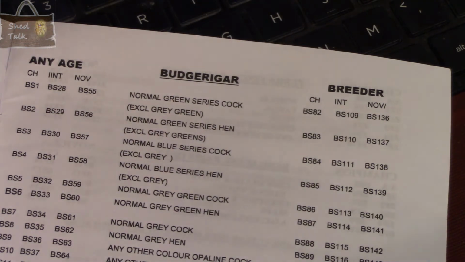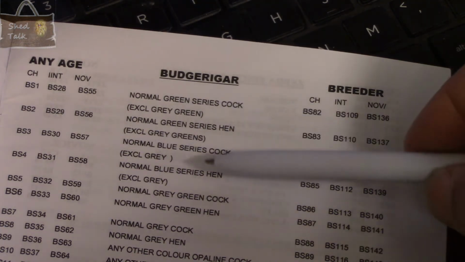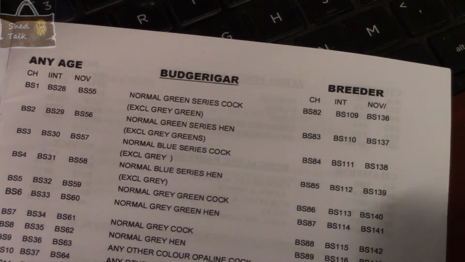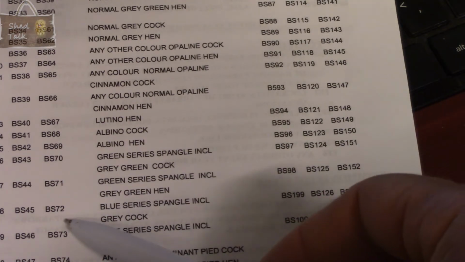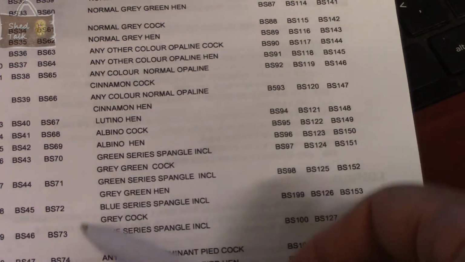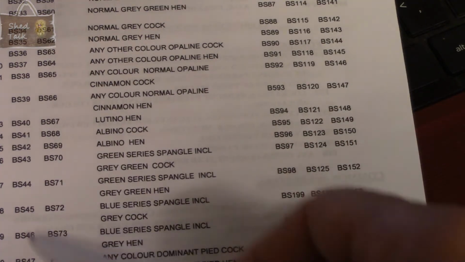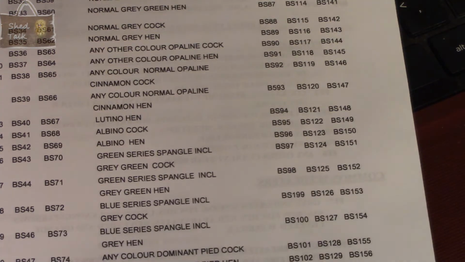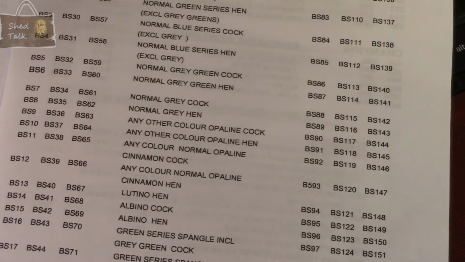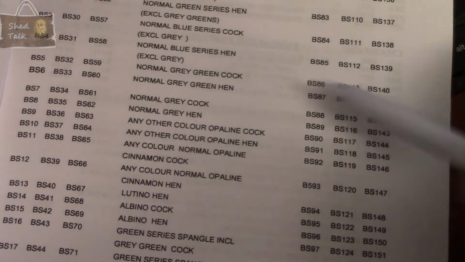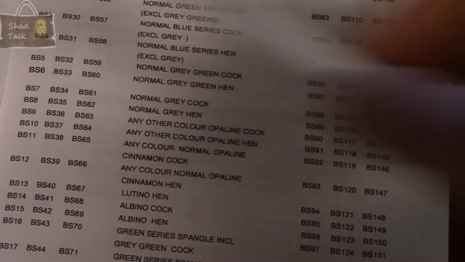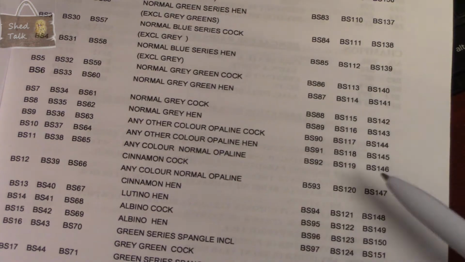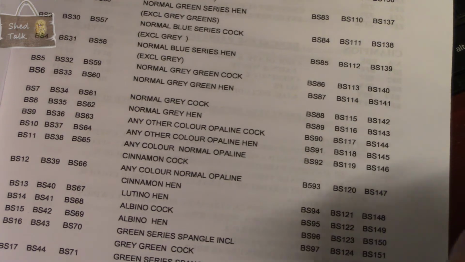So that's the number that you're looking for. If you're a novice, you're only going to be entering birds that run down the novice side of breeder, or down the novice side of any age. The classes, whether it be a normal green series, a normal blue series, a green series spangle, etc., may differ, and the numbers for the class will almost certainly differ. So you can't just say, I've got a grey-green or a grey bird that I'm going to enter in the novice, I know that was this number last time, so it's going to be this number this time. You need to get the class number.